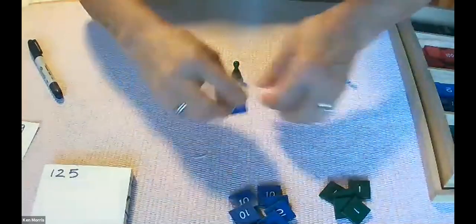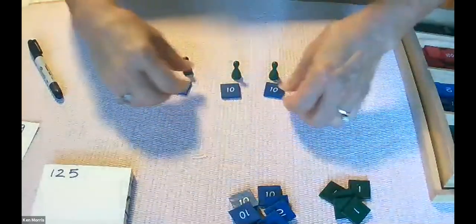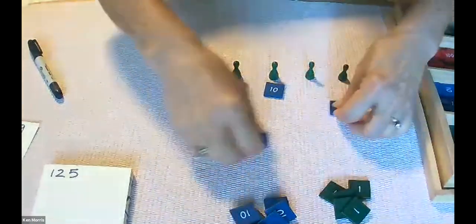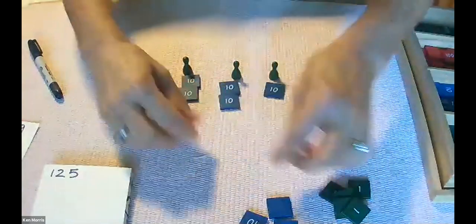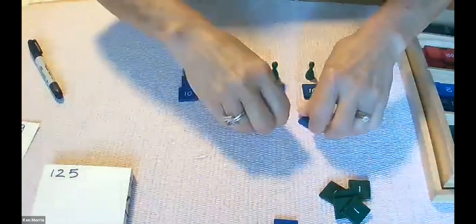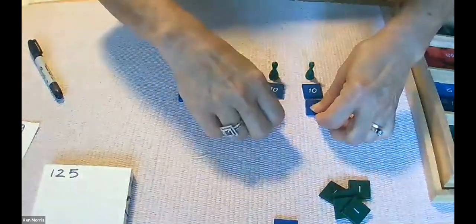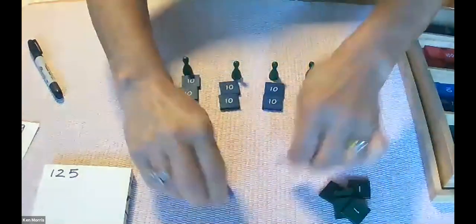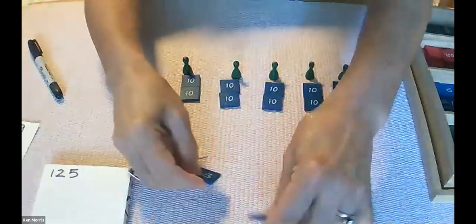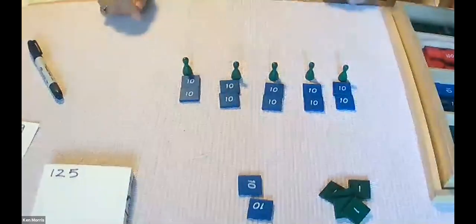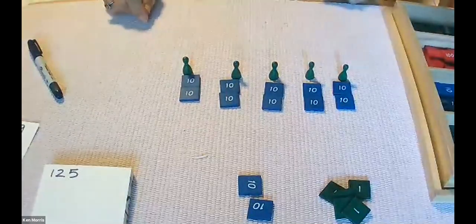So I give each Skittle a 10. I see that I can continue, so I do. All right, I'm left with 2 10s.